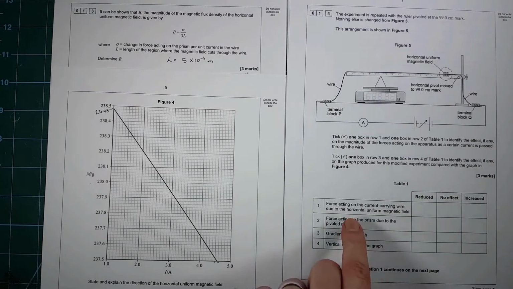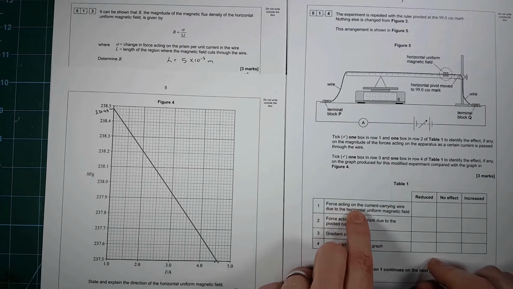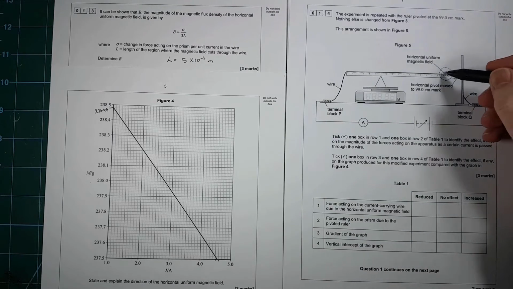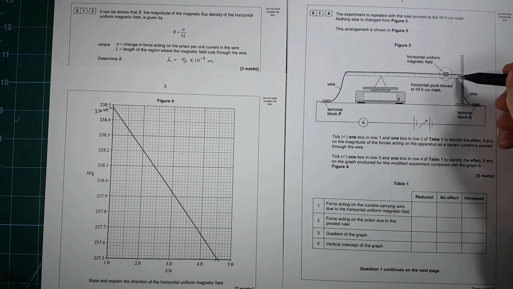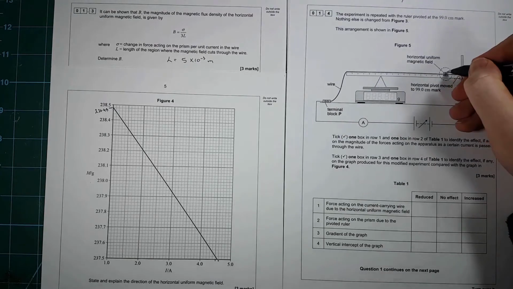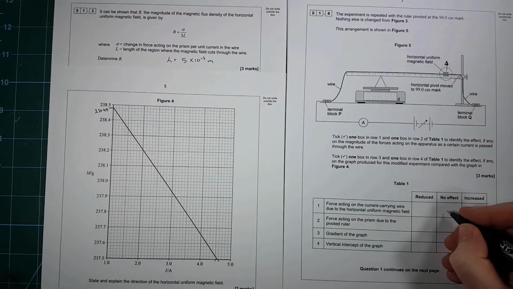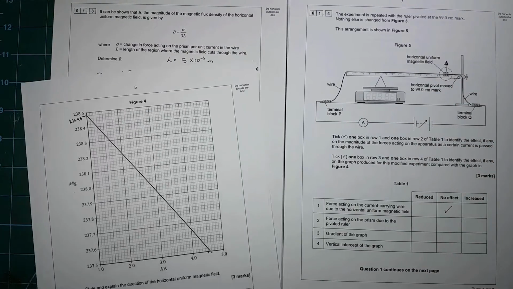Right, so let's go through them then. The force acting on the current carrying wire due to the horizontal uniform magnetic field. So nothing has changed on that. It doesn't care where the pivot is. It's not going to make any difference. So there's still going to be a force up here, and it's still going to be the same. So there's going to be no effect on that one.